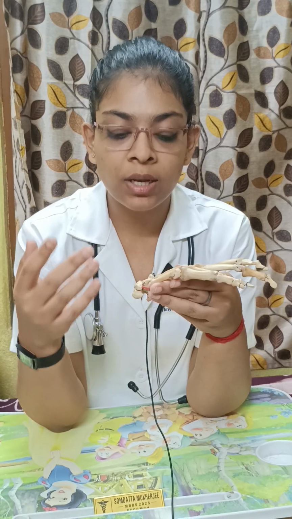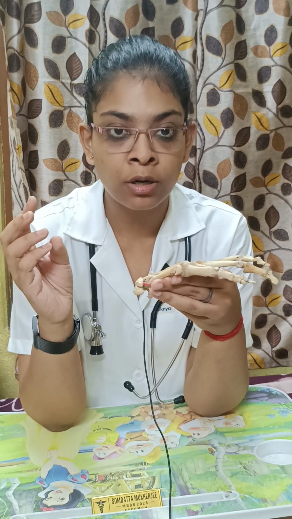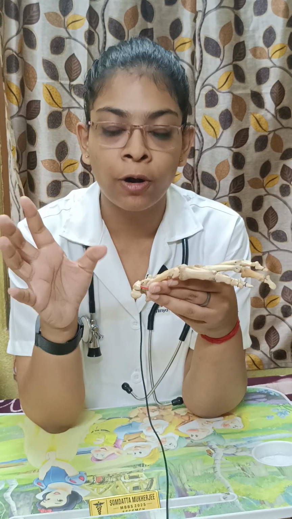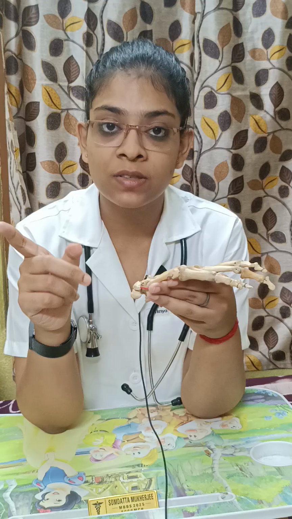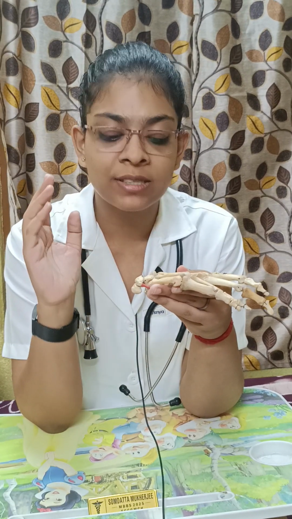Remember it through the mnemonic. She looks too pretty, try to catch her. You have to be very fluent when you say it in the Viva table. That is scaphoid, lunate, triquetral, pisiform, trapezium, trapezoid, capitate and hamate. So in this way you have to say it.